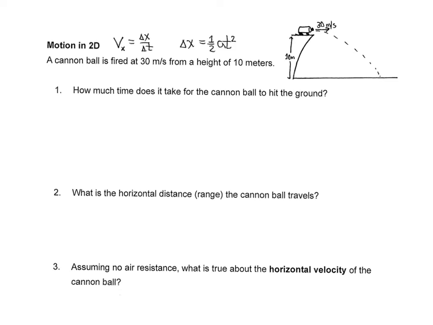Motion in 2 dimensions, right? So now we're looking at projectiles. And for this one, we start off with our cannon. We're shooting our cannon, and it hits the ground.